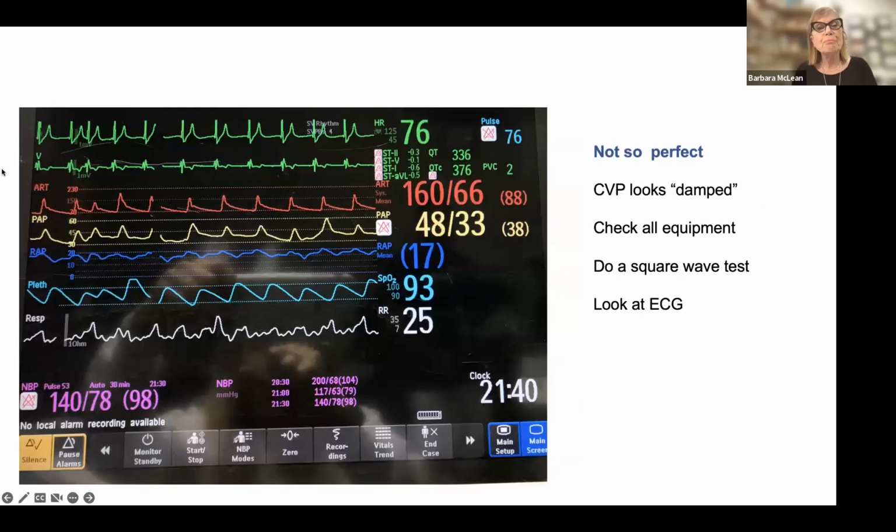Okay. Now I look at this patient. This patient, not so great. This patient doesn't look so good. I'm going to start off with his EKG. By the way, I don't really see any P waves here. If you don't have a P wave, you can't have an A wave, because you got to have a P wave to have an A wave.